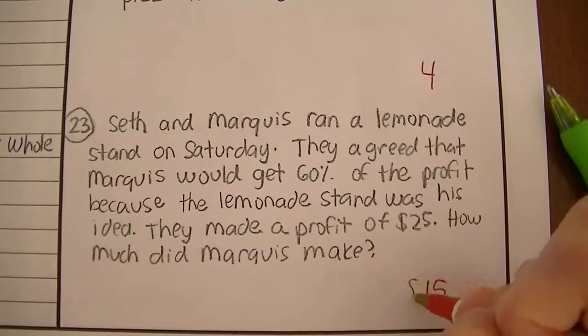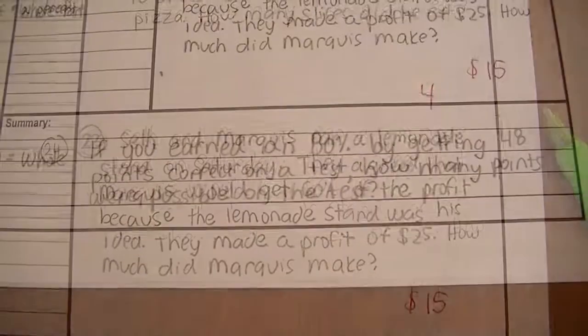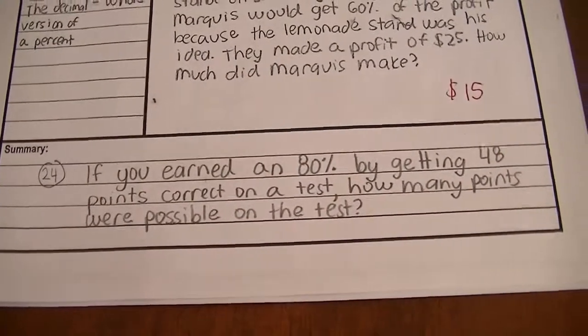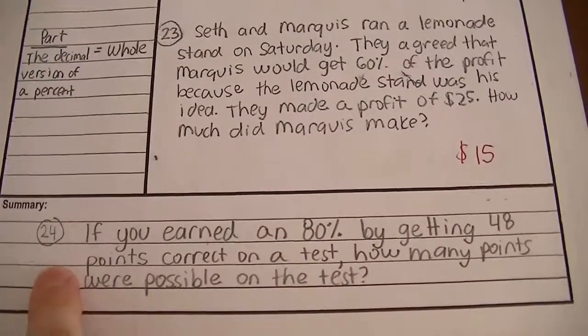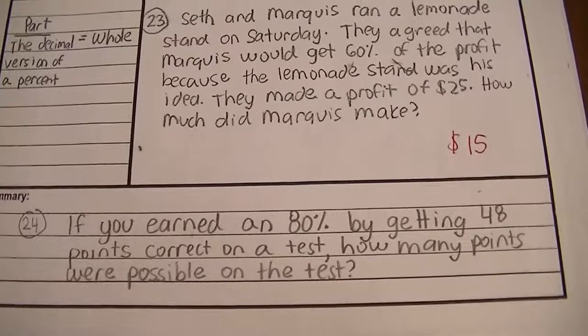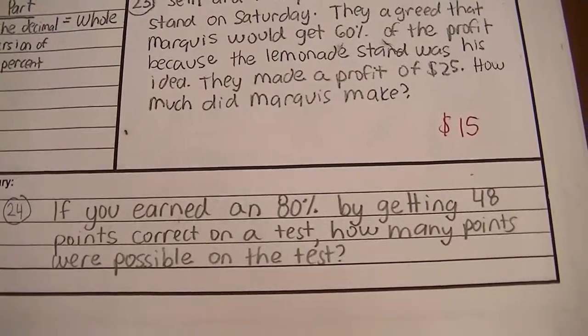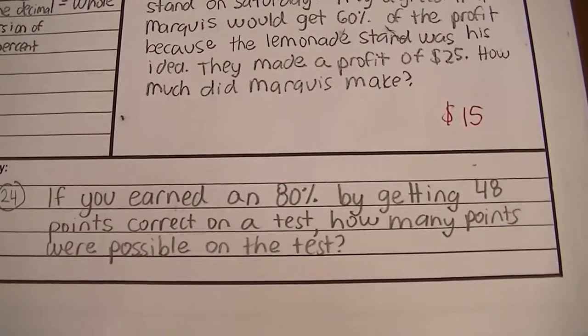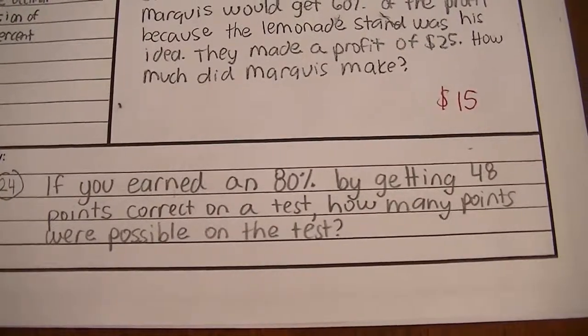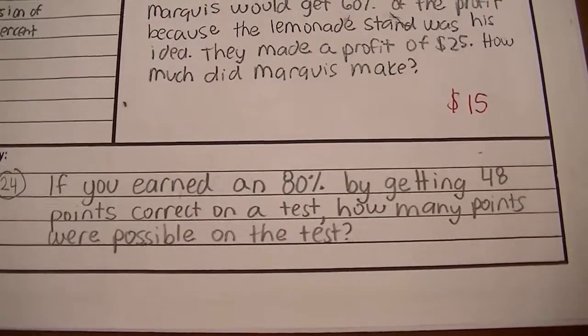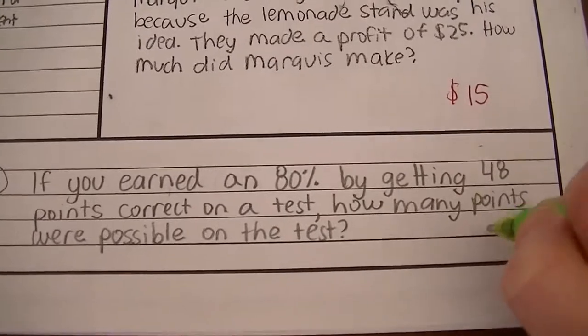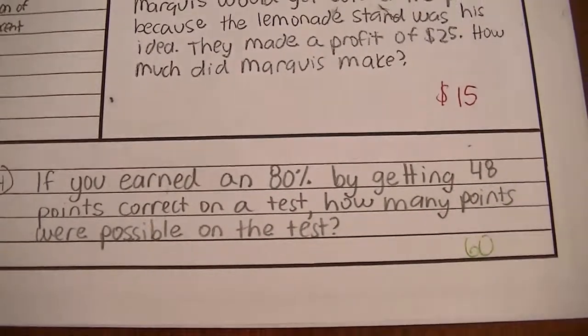Okay, show your work. And for the summary, I added problem number 24. If you earned an 80% by getting 48 points correct on a test, how many points were possible on the test? This one, you're solving for a whole, and you should get as your answer 60. 60 points were possible on the test.